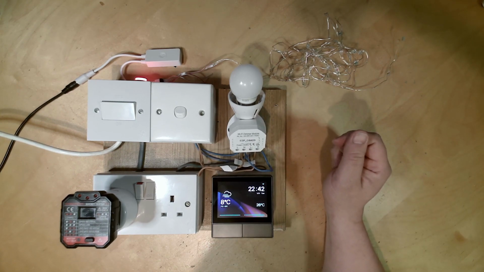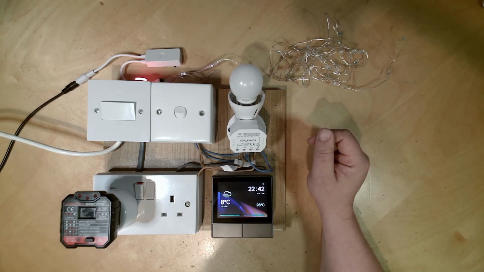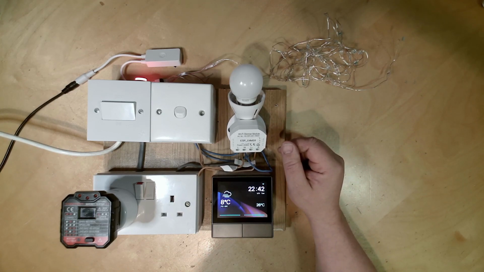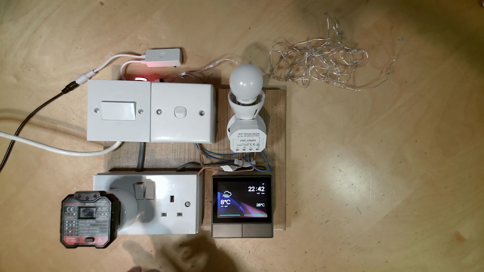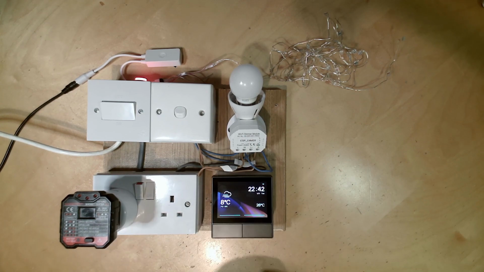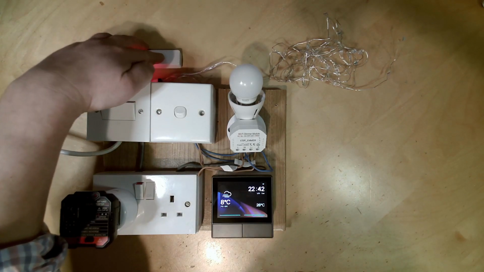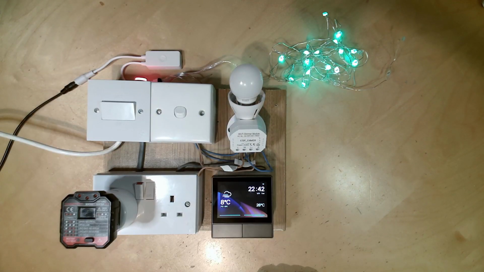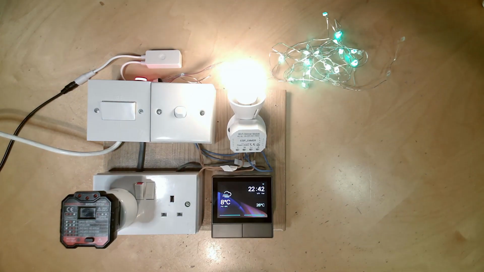It's got a light dimmer that's already flashed to ESPHome. It's got a socket that is also an ESPHome flash and an LED controller that is flashed to WLED. All of those devices are already on Home Assistant. All have some form of local control.